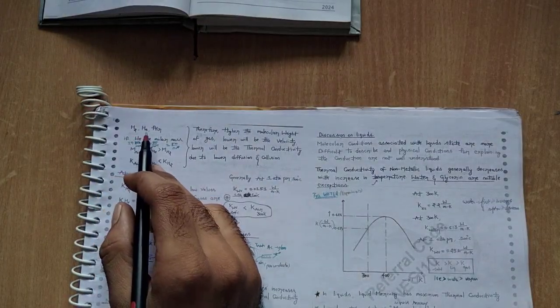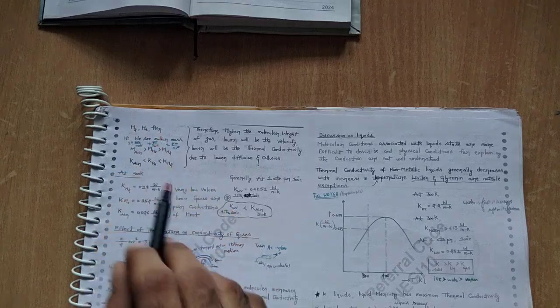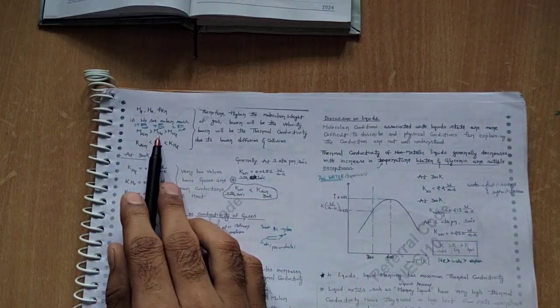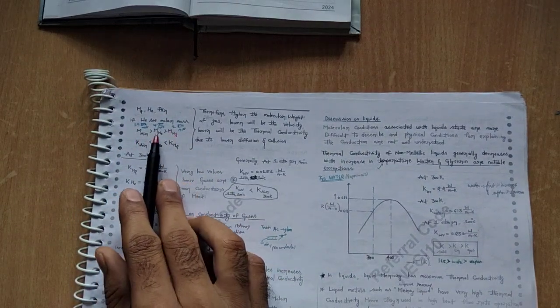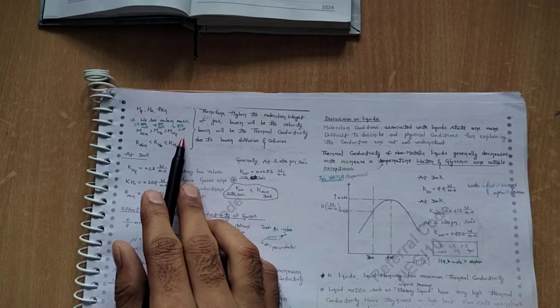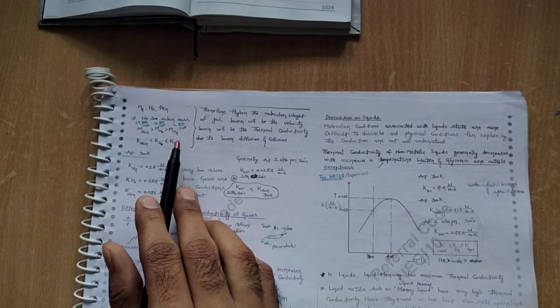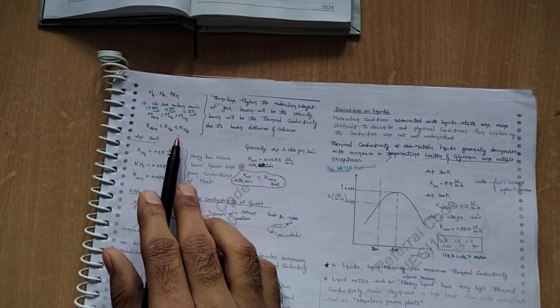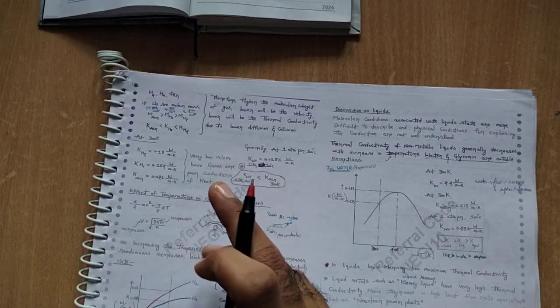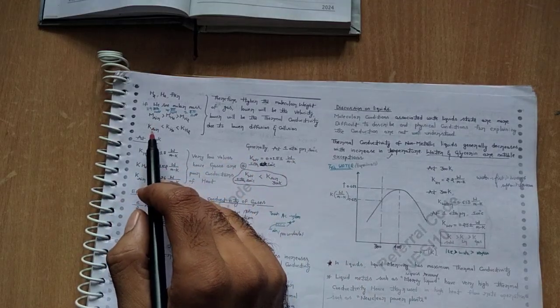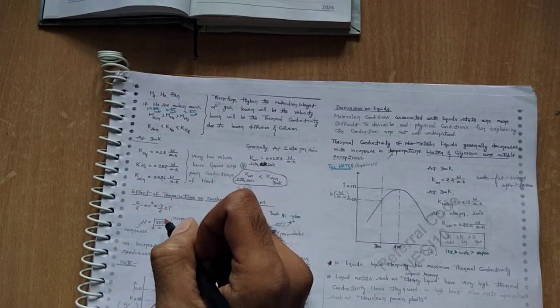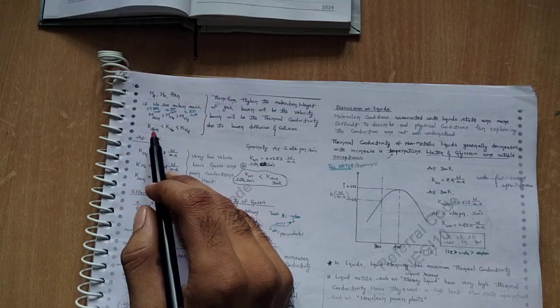So hydrogen, helium, air. You can see the molecular mass of air is greater than the molecular mass of helium. Helium is 4 gram per mole, and hydrogen is 2 gram per mole. Whenever we say kinetic energy, it means each and everything is independent. So if molecular mass is higher, the thermal conductivity is lower.